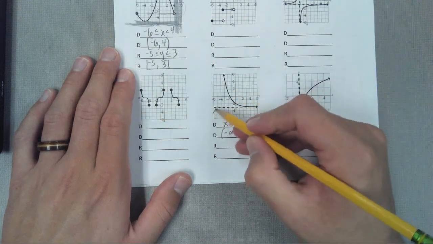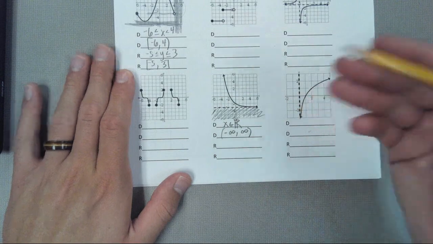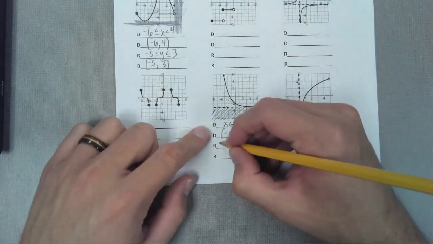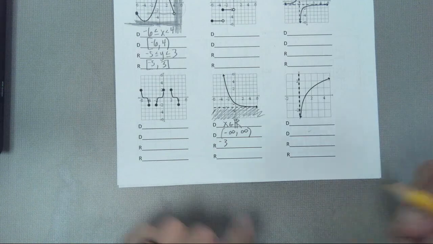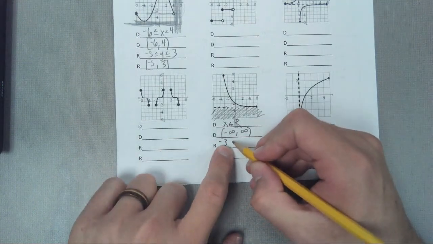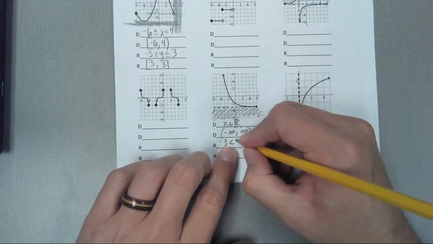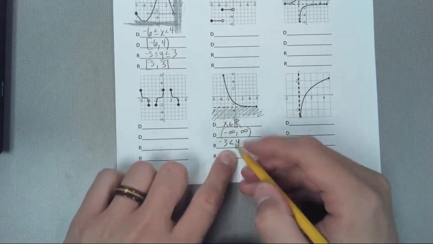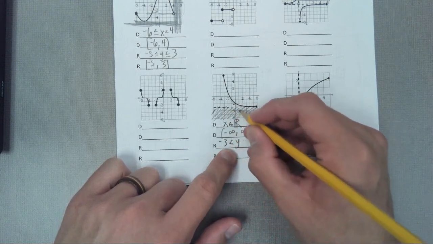All right, so I've got it shaded in here. My lowest value is -3. But now the question is: is it less than or equal to, or just less than? This one's going to be just less than, and again, the reason is because of that asymptote. I am not touching at that -3.